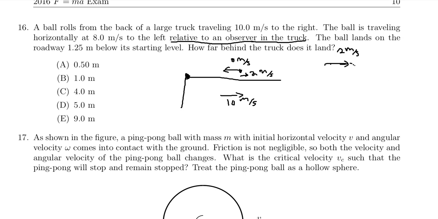And we want to find where it will land, and we're given that the vertical displacement is 1.25 meters. That's what that second to last sentence is saying: the height is 1.25 meters.